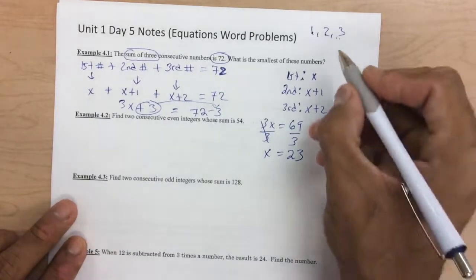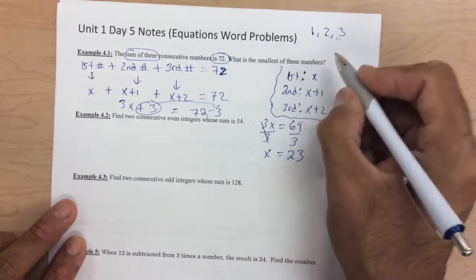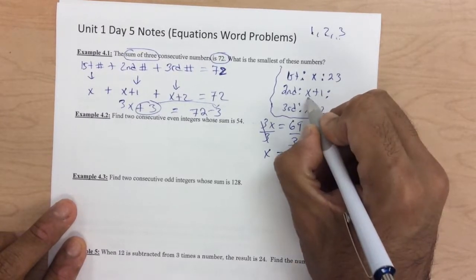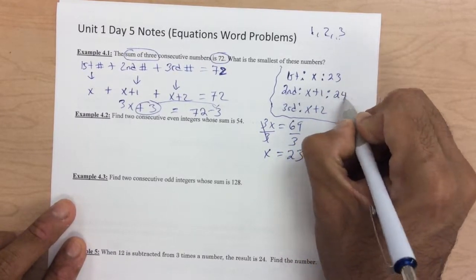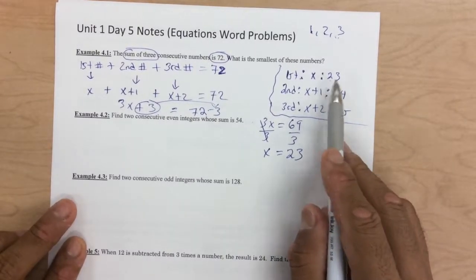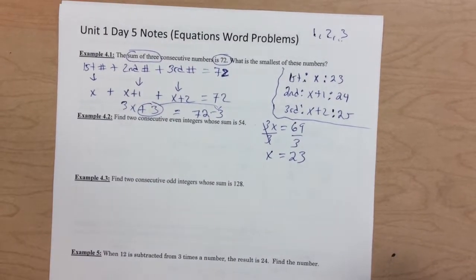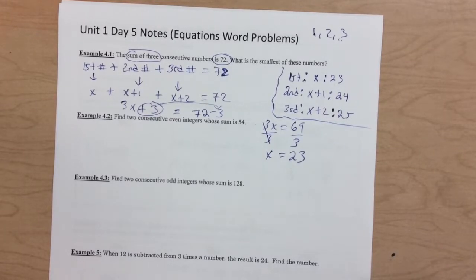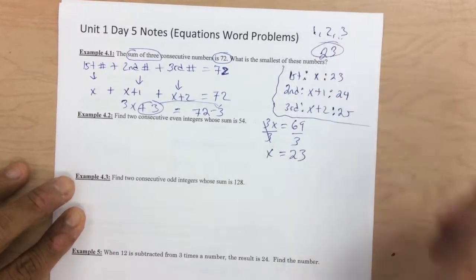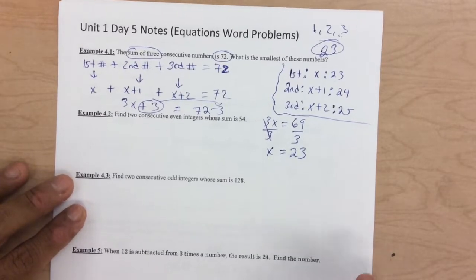Now, of course, you will want to go back to your original expressions and plug in this 23 so you can get your numbers. So the first number is 23. If you plug in 23 here, 23 plus 1 is 24, and then 23 plus 2 is 25. So your numbers are 23, 24, and 25. But the question was, what is the smallest of these numbers? And the smallest would be 23.